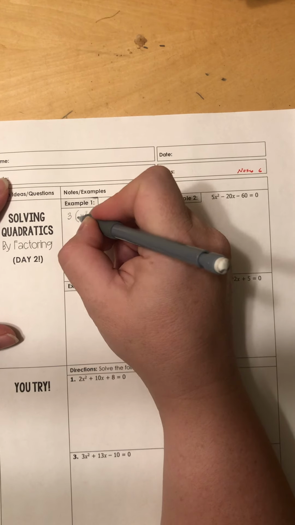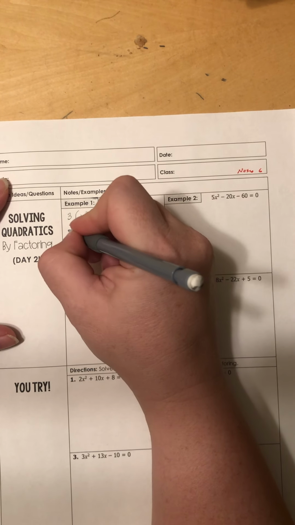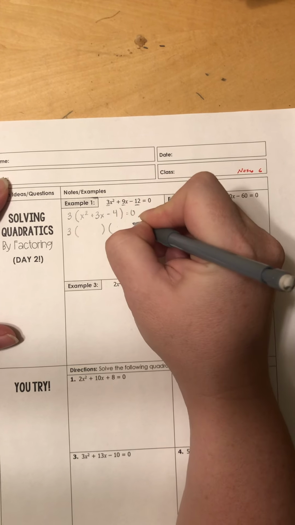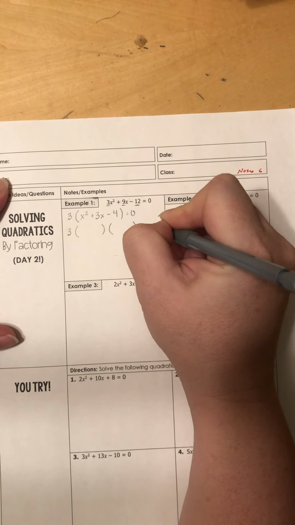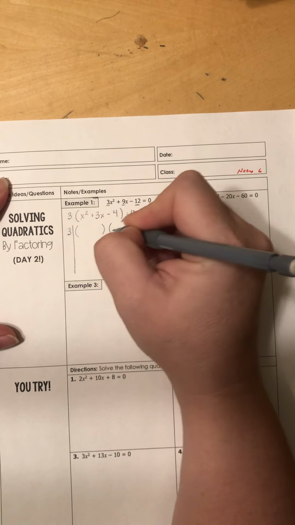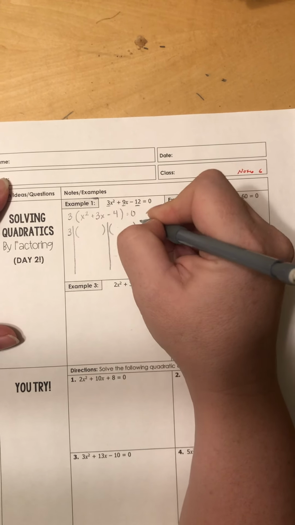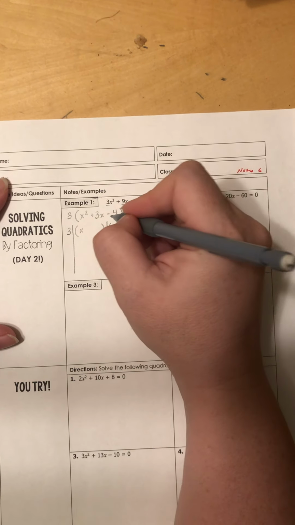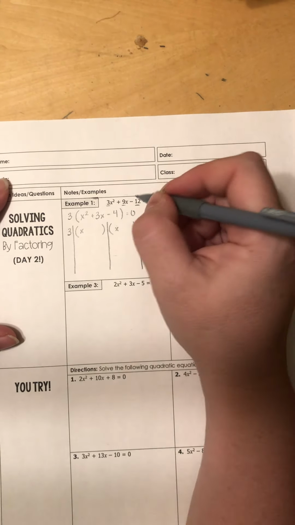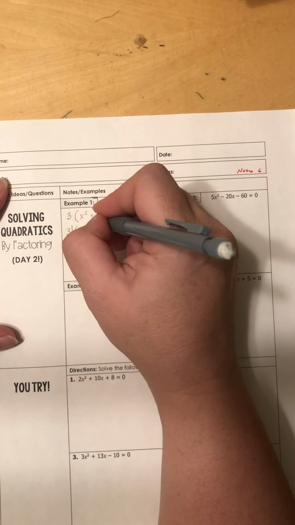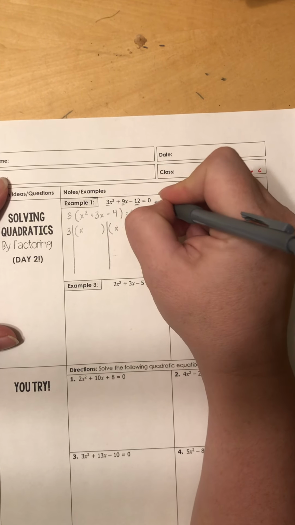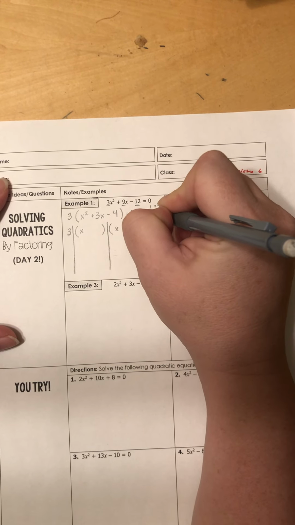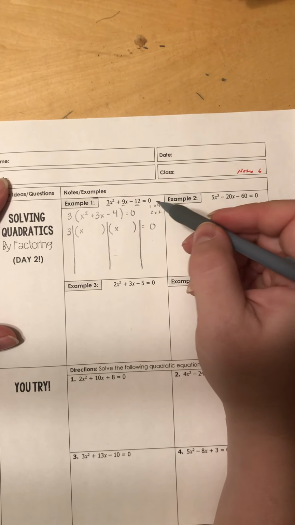Now I'm going to factor what's in parentheses into two binomials. So I'm going to leave this 3 here, and now I'm going to go ahead and write the binomials, which are going to equal 0. So really I have here, here, and there. Alright, so I'm going to start with x. What two numbers are going to multiply to get 4 and then add to 3? So I'm going to make my little table. So I have 1 times 4 and 2 times 2, and these are my only two that I have.